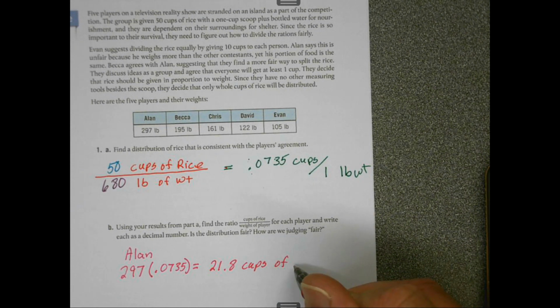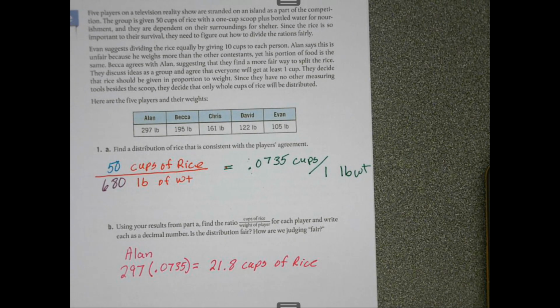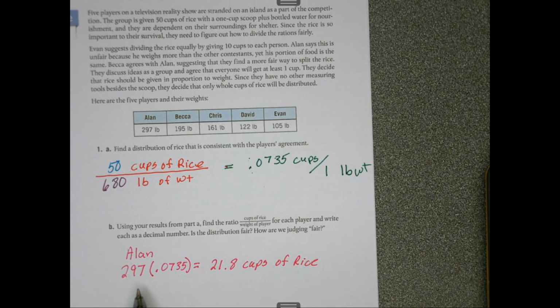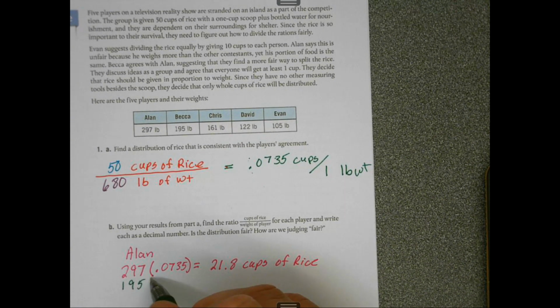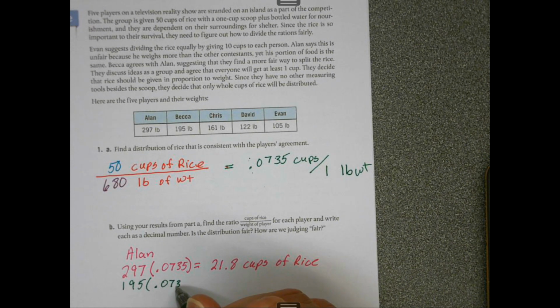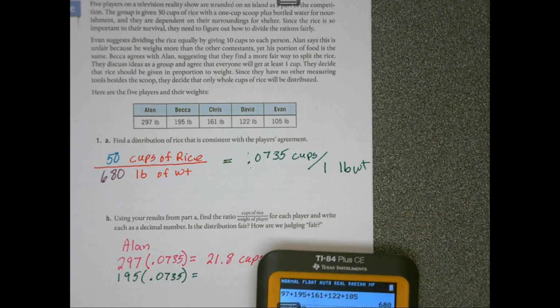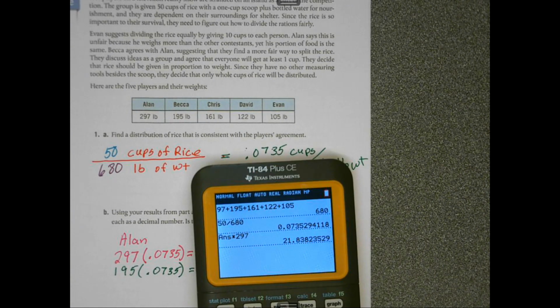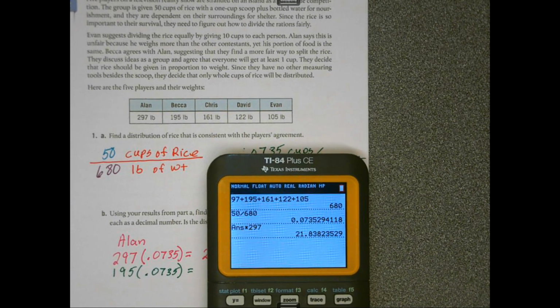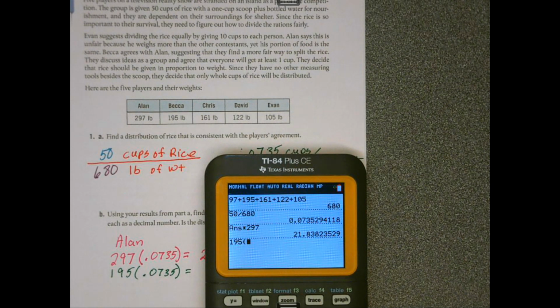So let's do another one just to compare. Becca is 195 times 0.0735. I just want to compare and see how fair this is. 195 times 0.0735 is about 14.3.